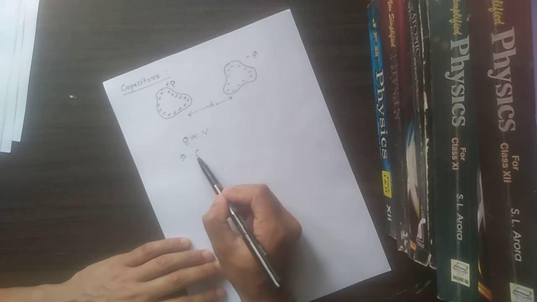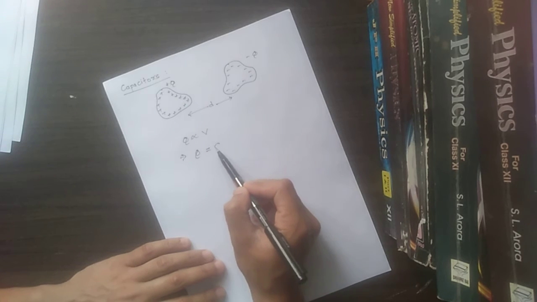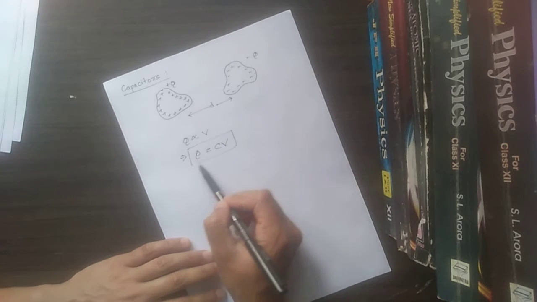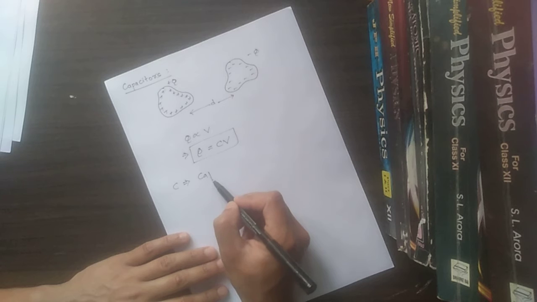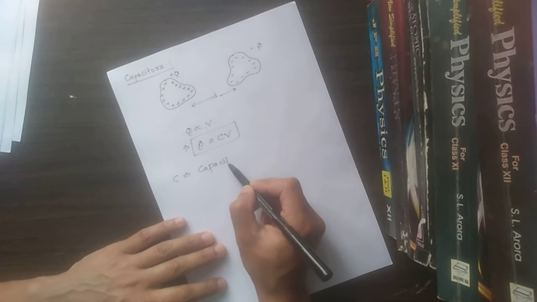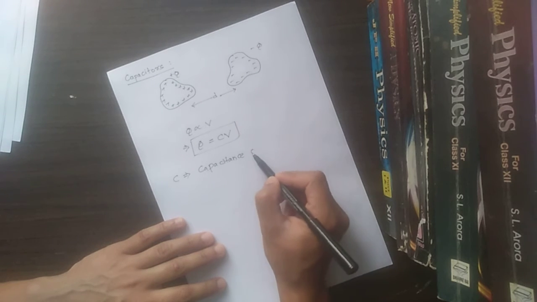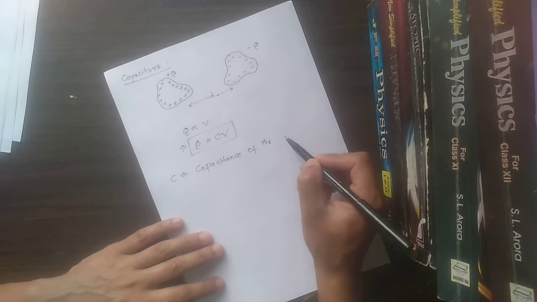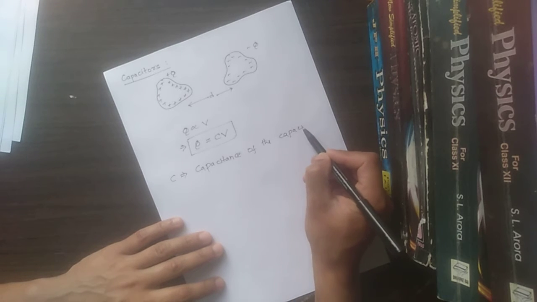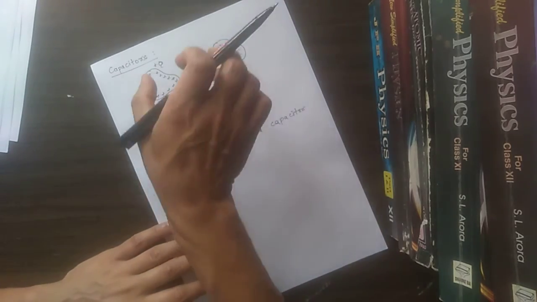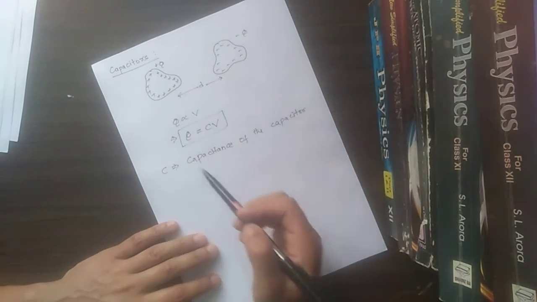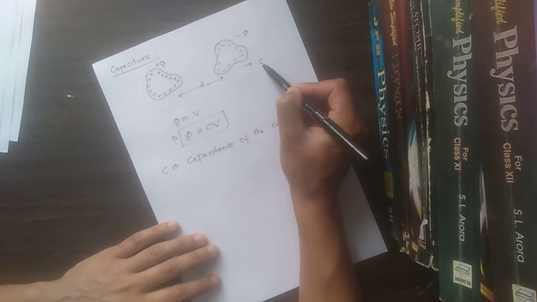This gave us Q is equal to CV, where C was a constant and it was known as the capacitance of the capacitor, or capacitor is the system, so it is the capacitance of this system, or simply the capacitor. So this is a capacitor.